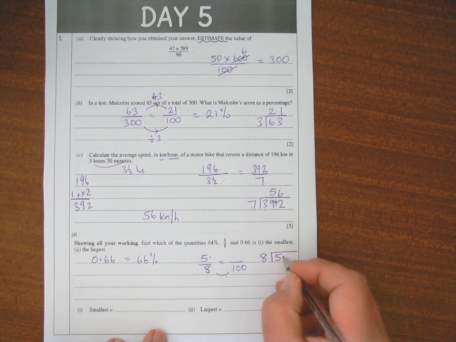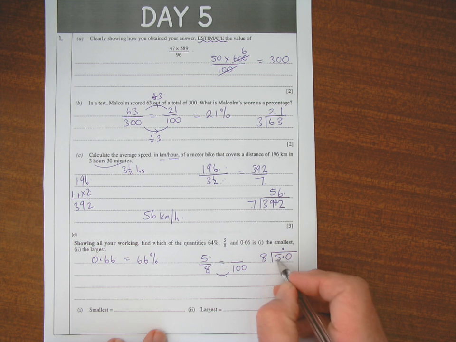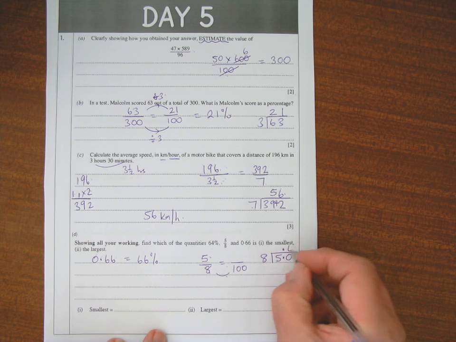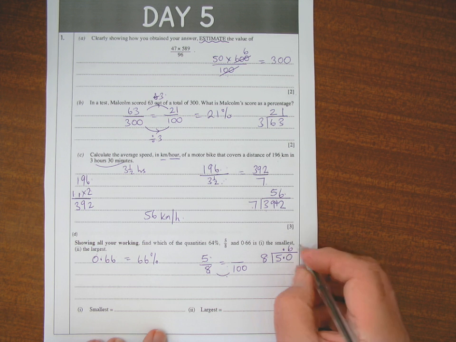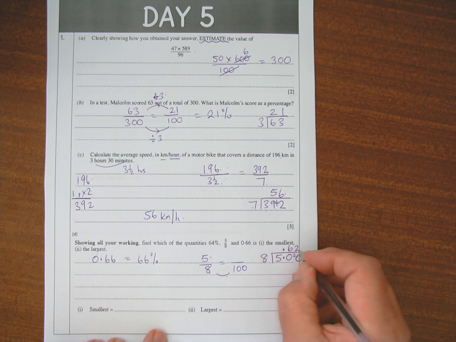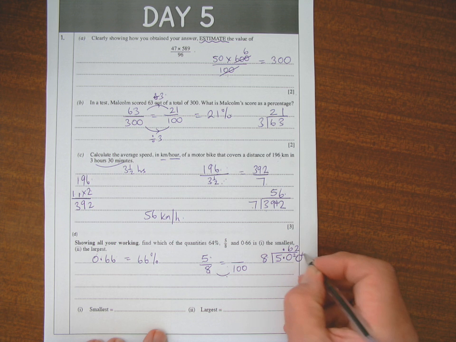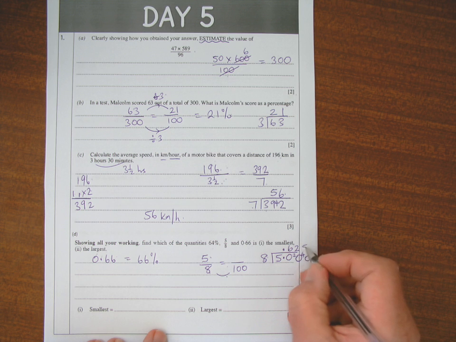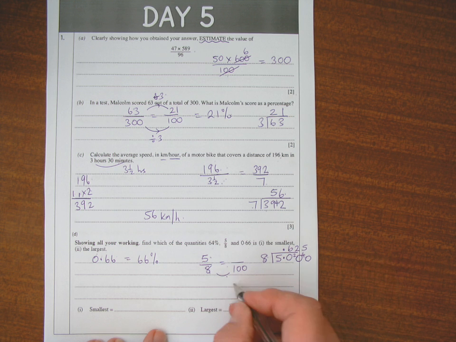Okay, so put a decimal point and add a naught. Decimal point. 8 into 5 won't go. 8 into 50 is 6 times. 6 8s are 48. 2 left over. Add another naught. 8 into 20 goes twice. 2 8 16, so that's 4 left over. Add a naught. 8 into 40 goes 5. So 5/8 is the same as 0.625.